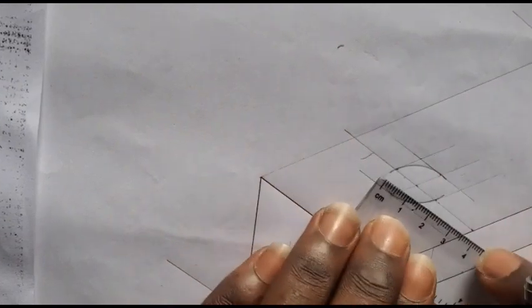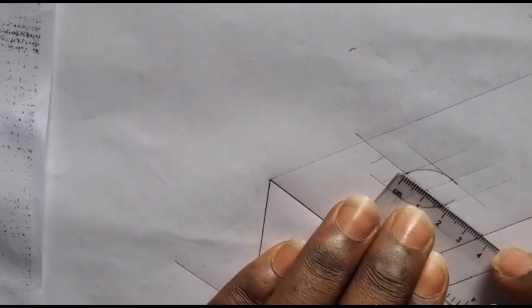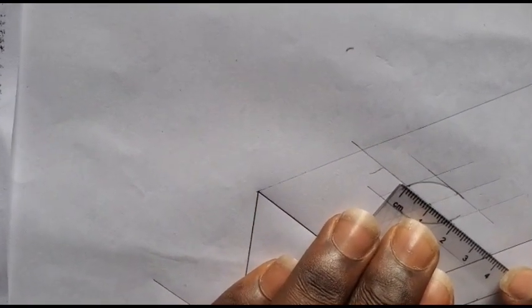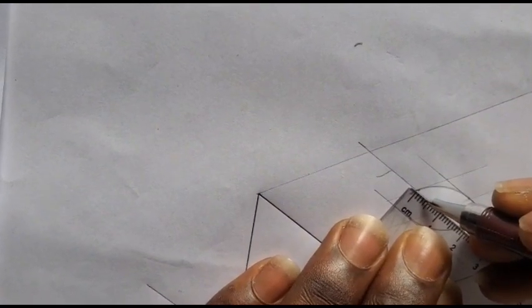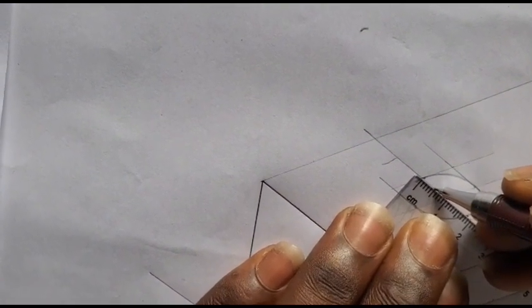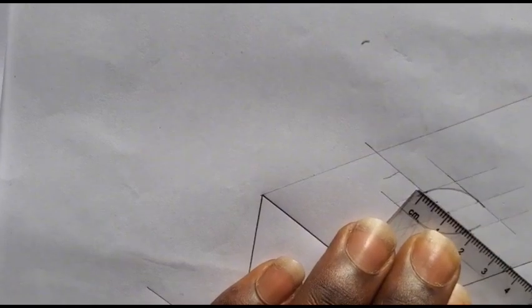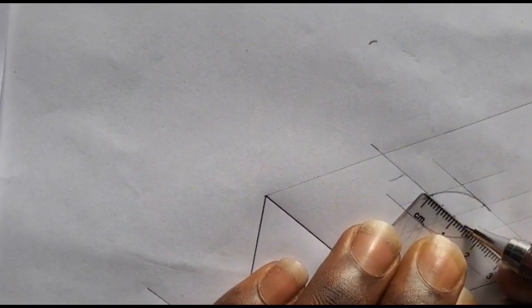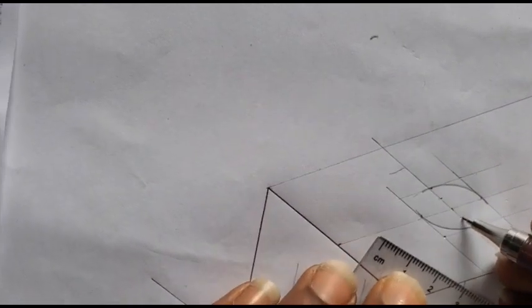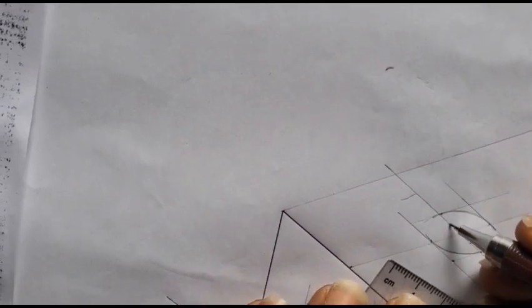Now what's the measurement there? We have 9 centimeters. When we divide 9 into 2, we're going to get 4.5. So this is 4.5. So those are the middle.